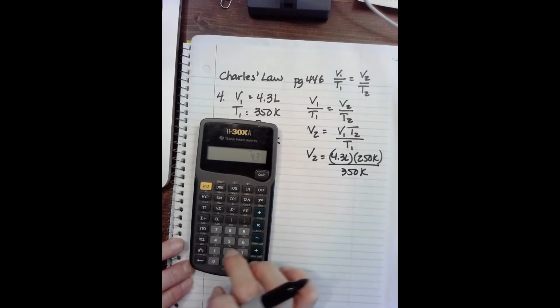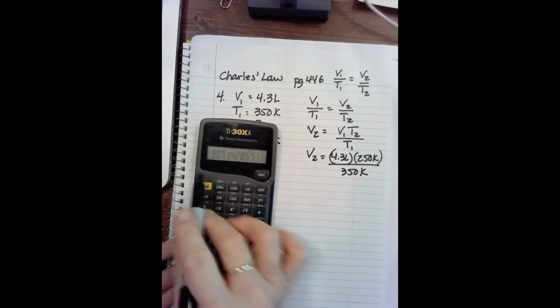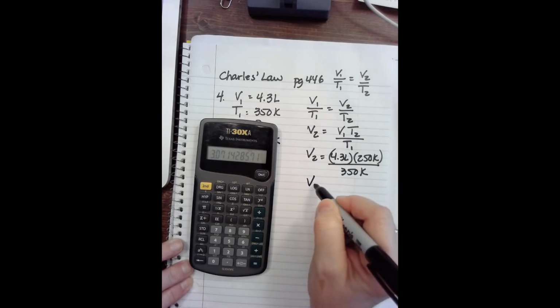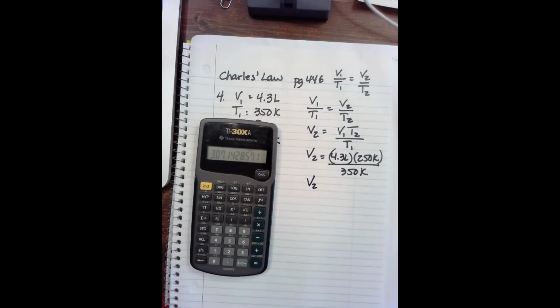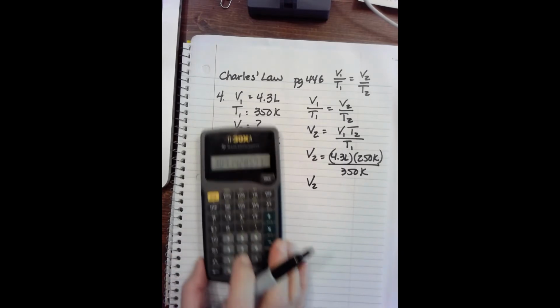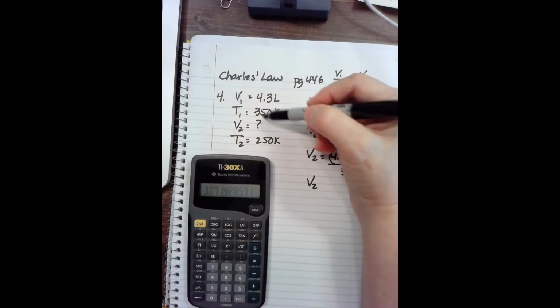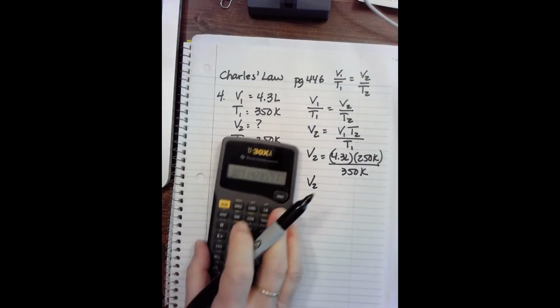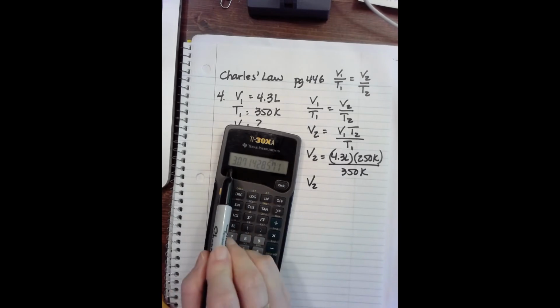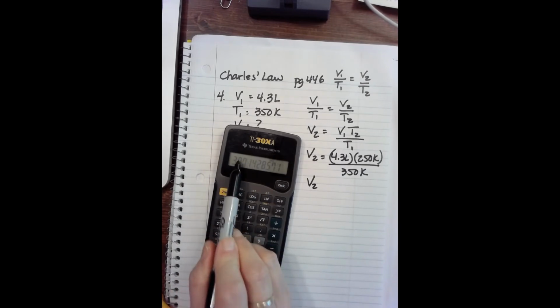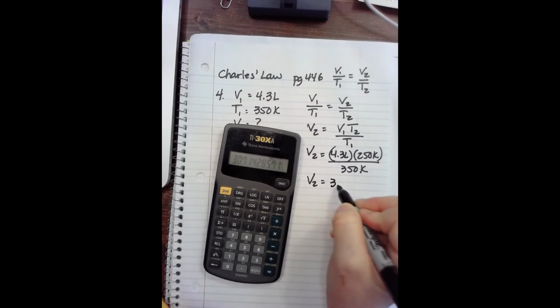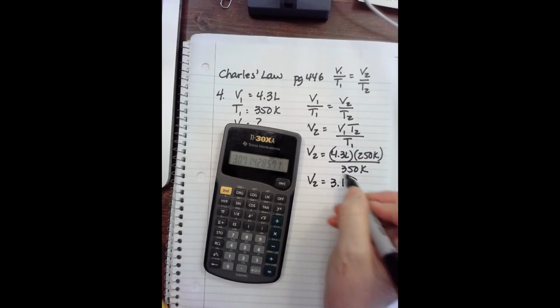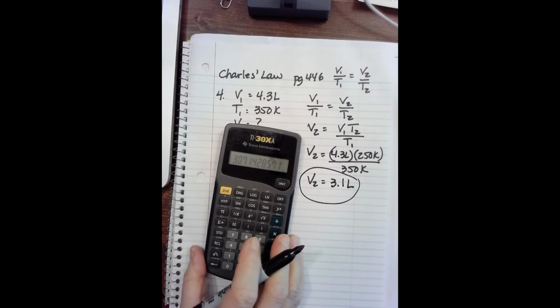4.3 times 250 divided by 350. Again, we get a lot of numbers here. So let's evaluate for how many sig figs our answer can have. So let's look back. 2 sig figs, 2 sig figs, 2 sig figs. So we can only have 2 sig figs. So this is 3.07. So that 7 is going to round that up. 3.1 liters is my final answer.